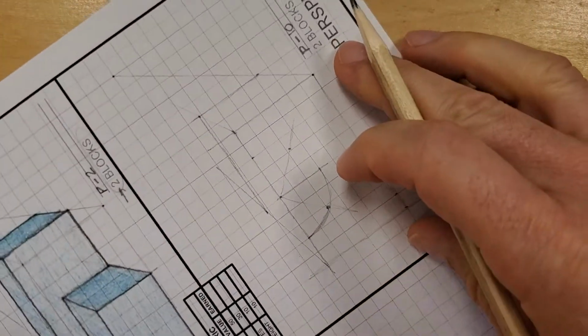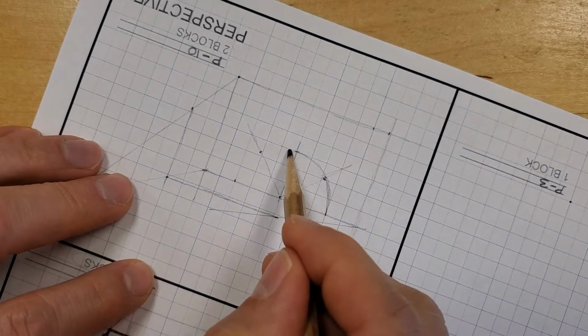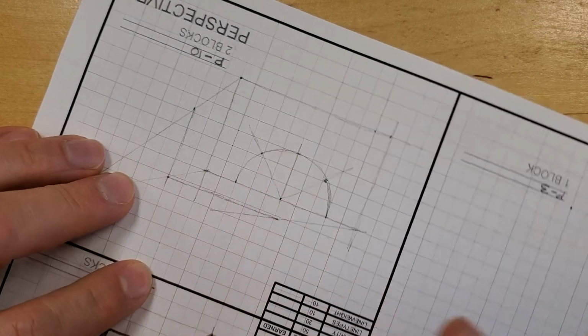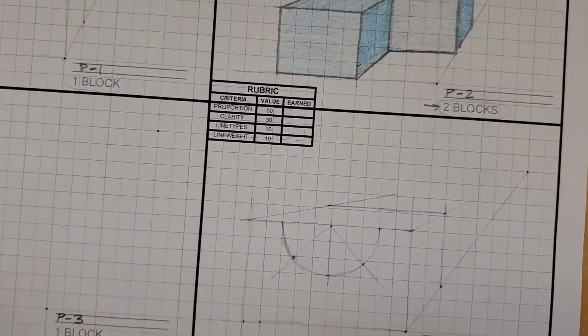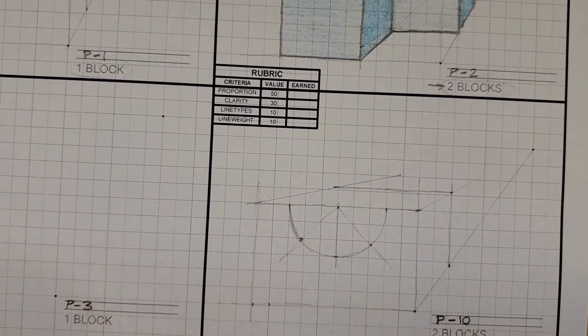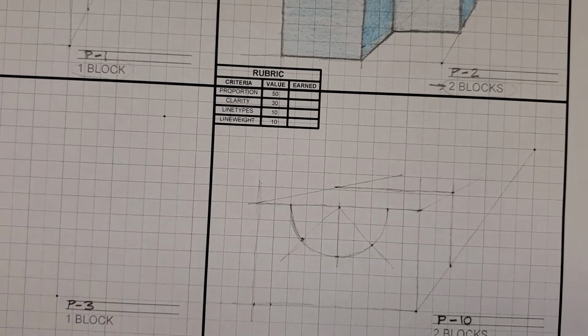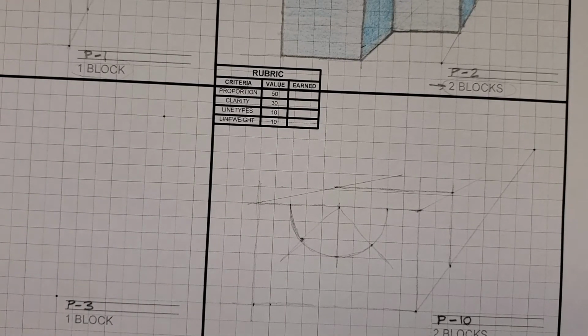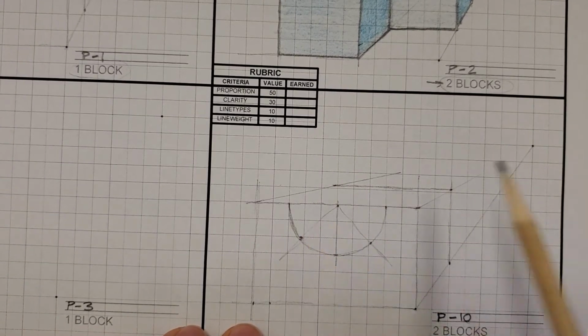Okay. And line up the next 3 points. And there's my semicircle, okay? Which looks like a semicircle on the front view. There's no difference except for maybe size. So anyway, what I need to do is give it depth.